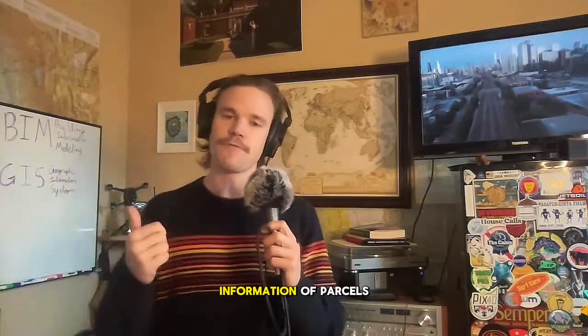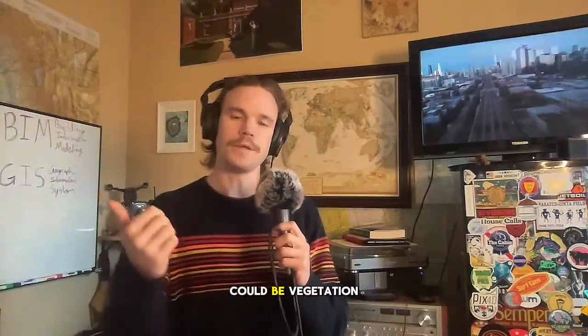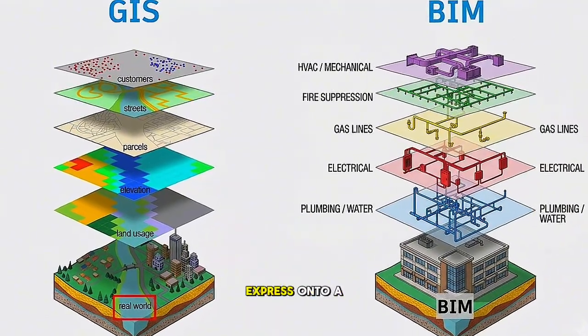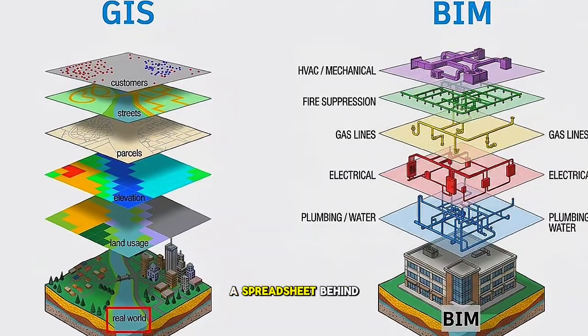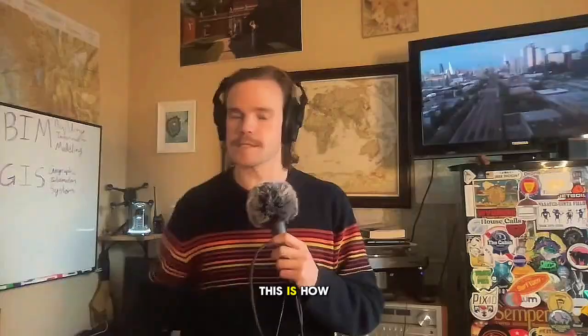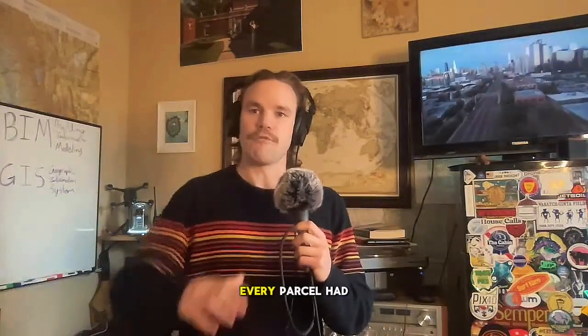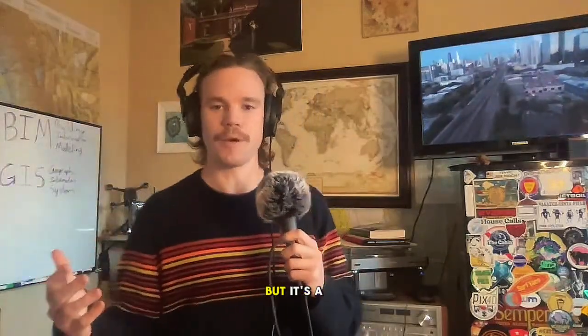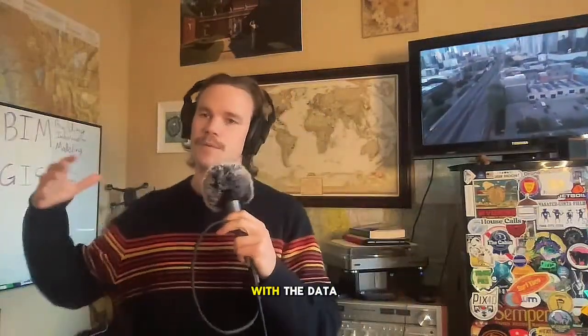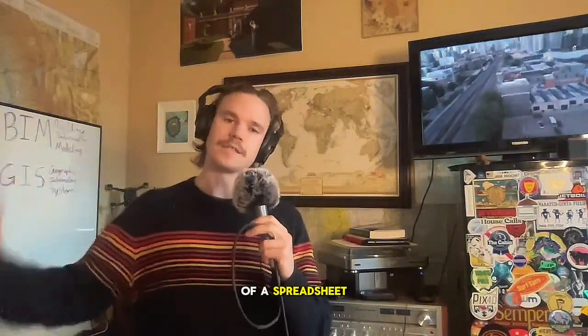GIS takes that information of parcels, could be vegetation, really any kind of information that you would express onto a map. There's going to be a spreadsheet behind that, right? Another good example of this would be governments. This is how they track tax data. Every parcel is associated with a taxpayer ID number, et cetera. So again, GIS, it's really just a software that combines the elements of a map with the data of a spreadsheet.